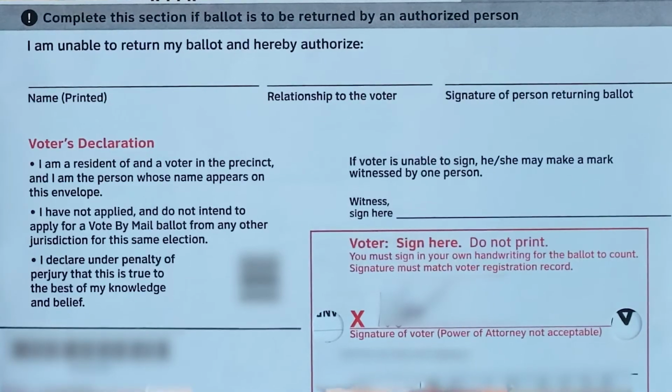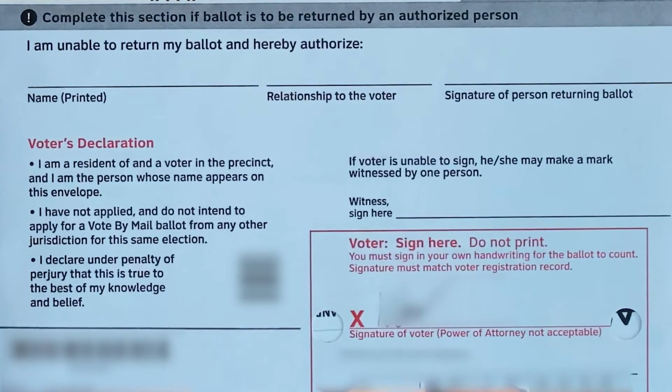Now, if you cannot drop off your ballot and you give it to someone, there is a little section on top that says, I'm unable to return my ballot and hereby authorize. What you're going to do is print your name, the relationship to the voter, and then the signature of the person returning the ballot. It's right up top, as you can see. And after that, you put on your I voted sticker and you walk around happy. And that is basically it. It is super simple. The most work that you're going to have to do is researching some of these propositions because some of them are fairly unknown, but it's worth it in the end.